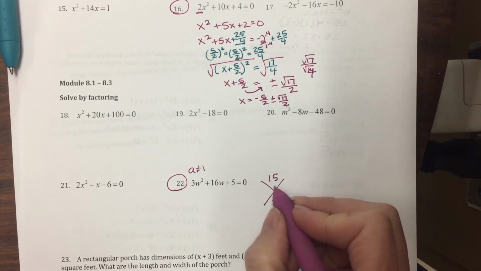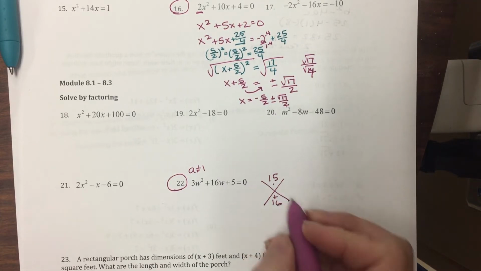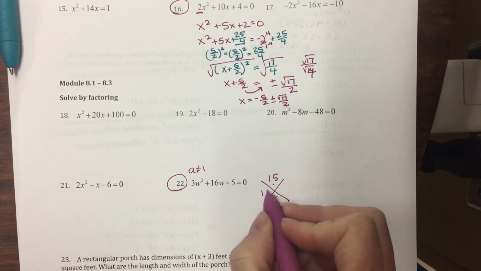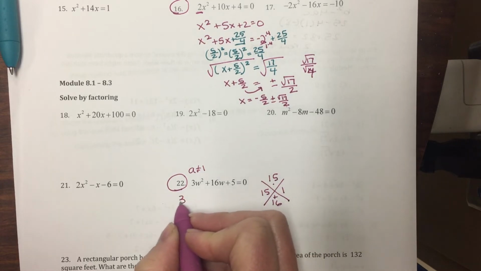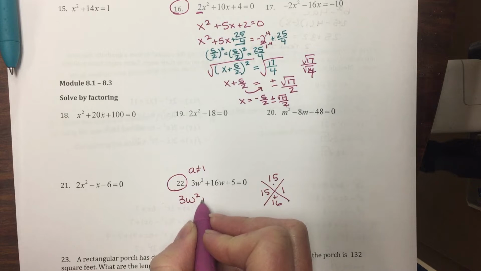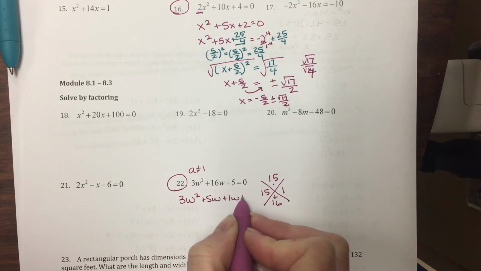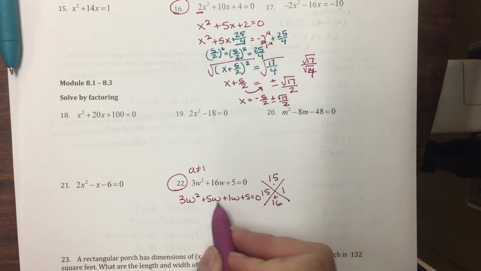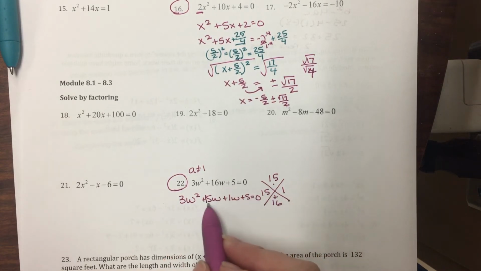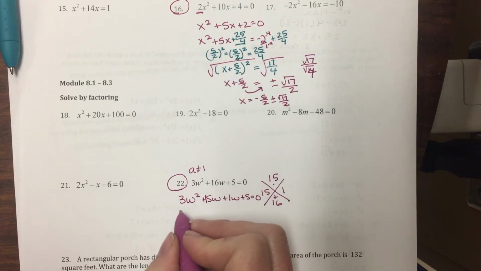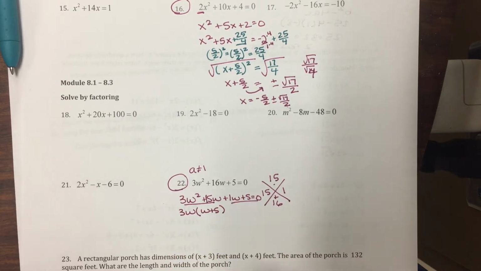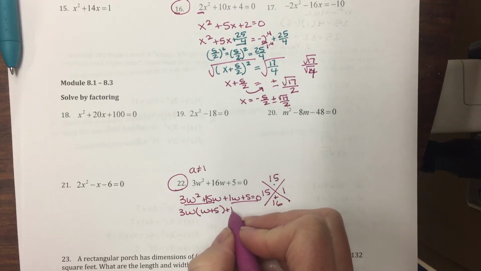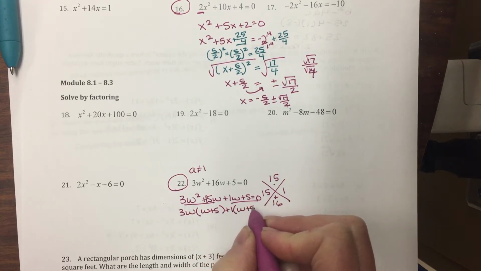So now I'm trying to think of what multiplies to 15 while adding to 16. And so I'm thinking in my head, and I think of 15 and 1. 15 times 1 is 15, and 15 plus 1 is 16. So I rewrite this as 3w squared plus 15w plus 1w plus 5 equals 0. Doesn't matter what order I put the 15 and the 1 in, it could be in either order. So factor out a GCF of 3w from my first two. That leaves me with a w plus 5. And I already have a w plus 5 from my last two. So I'm just going to factor out a 1, and I have my w plus 5.